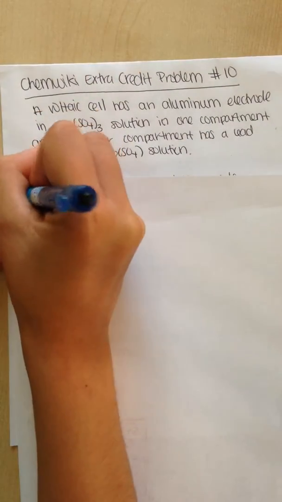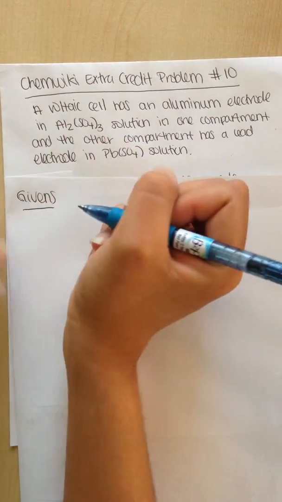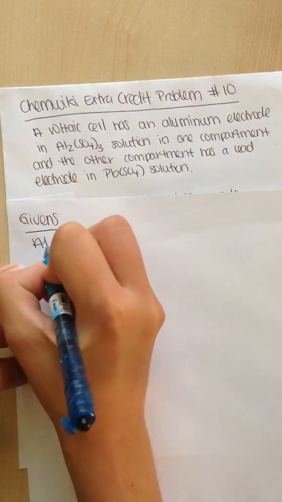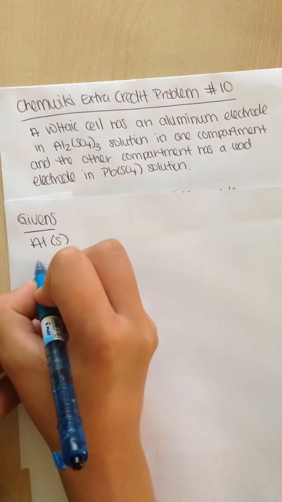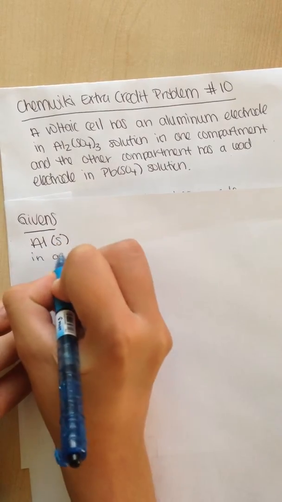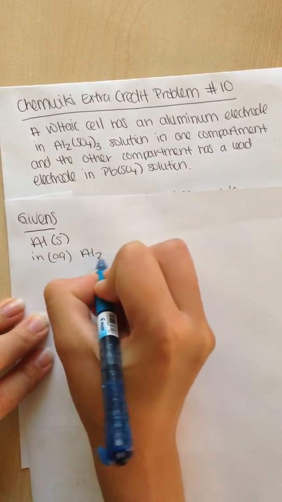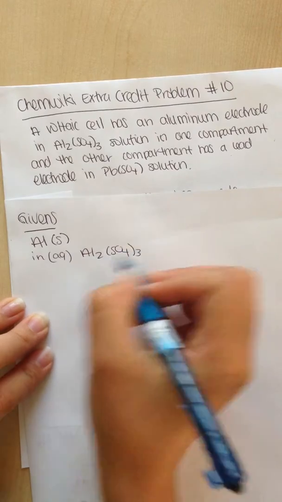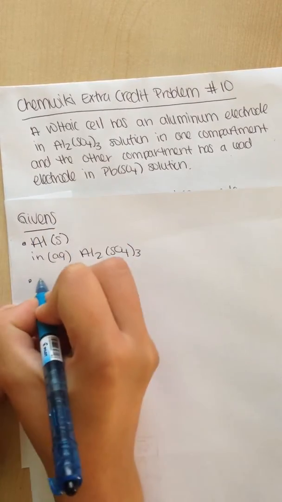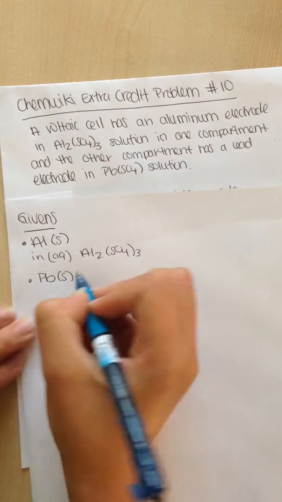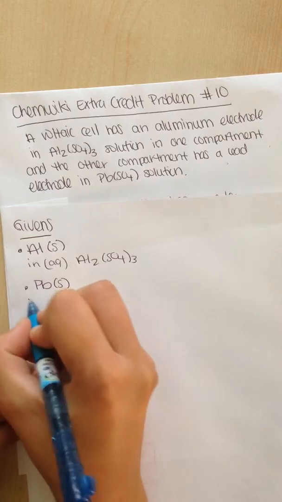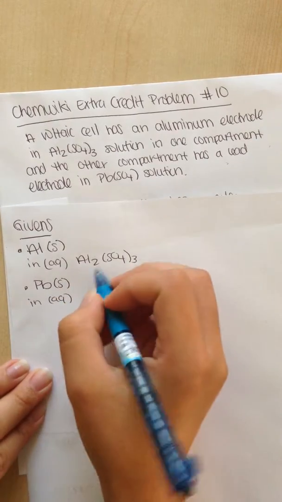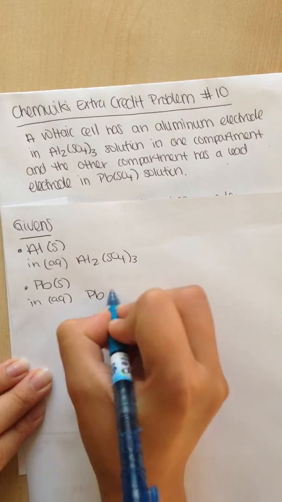So what I like to do first is write down my givens. So the givens are the aluminum electrode, which is Al solid, and then an aqueous solution of Al2(SO4)3. And we also have lead solid, which is the lead electrode, and an aqueous solution of lead sulfate.